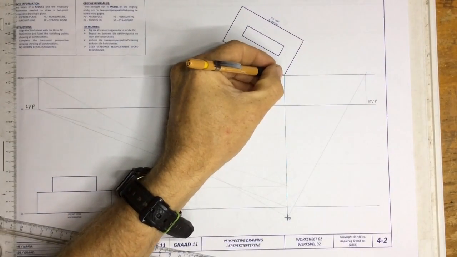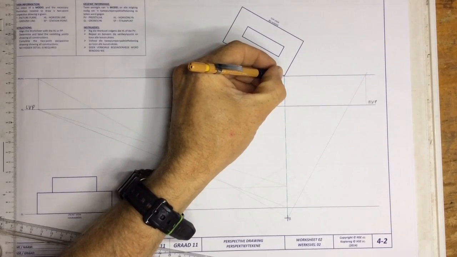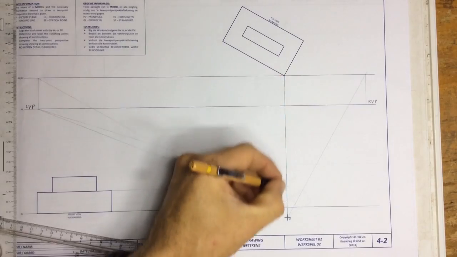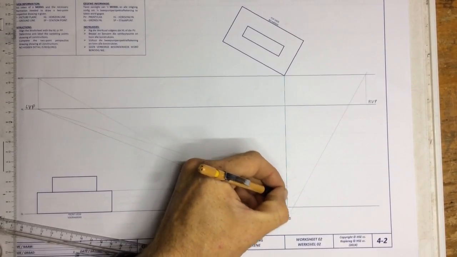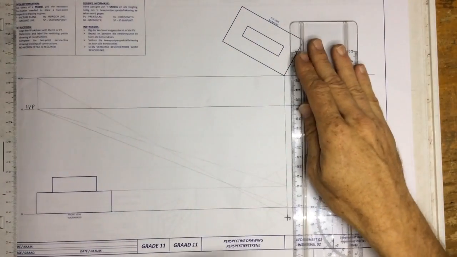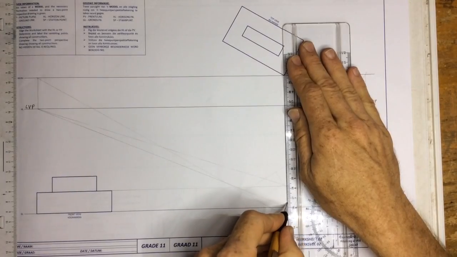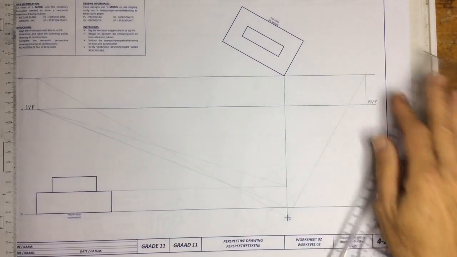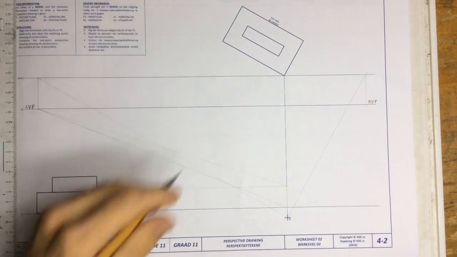You can see that that corner over there is touching the picture plane. This is very important. It touches the picture plane, therefore I can see that it's on that ground line right at the front, and I can darken in that line right away. Right. Okay, once I've got that, I'm going to find that corner further back over there.